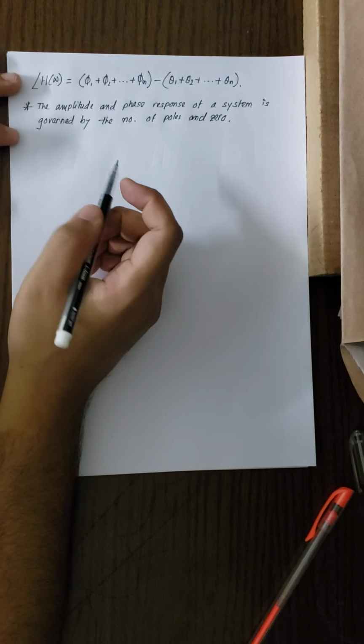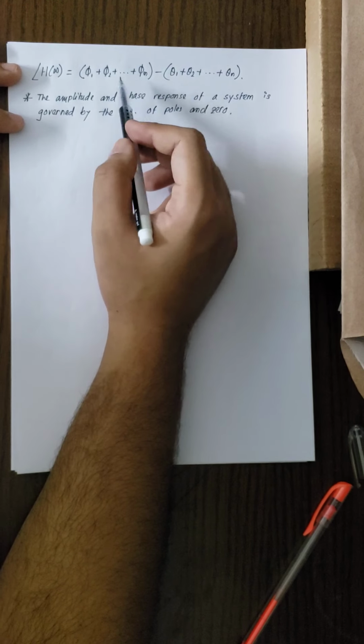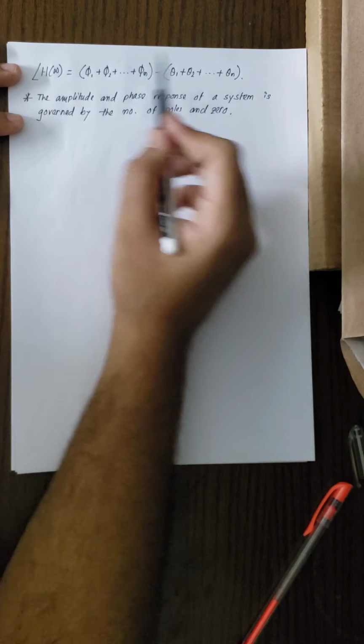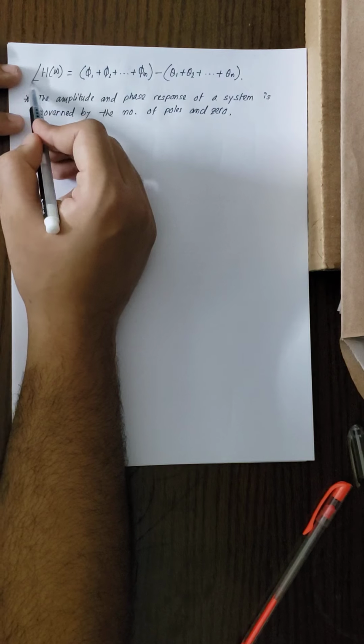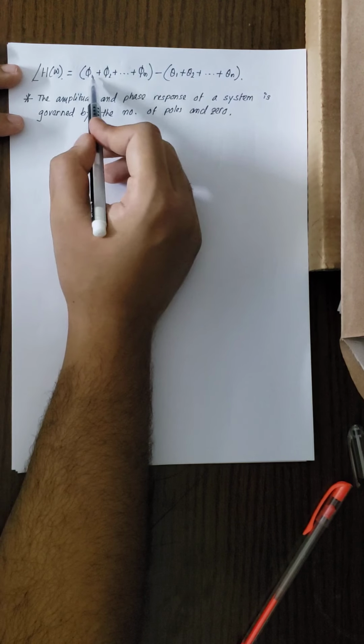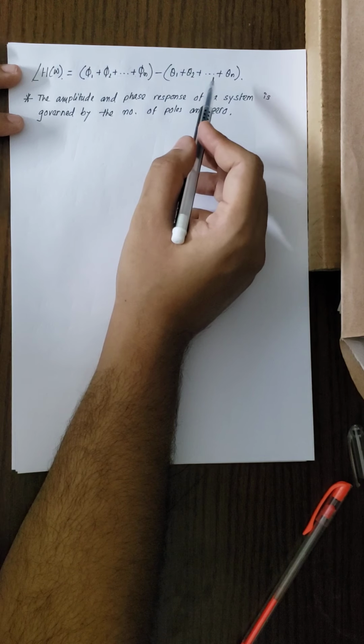This is quite evident because if the number of poles or zeros is different, say there is a lesser number of poles or lesser number of zeros, this angle of h of omega will not be the same if there is any value of phi absent or any value of theta absent.